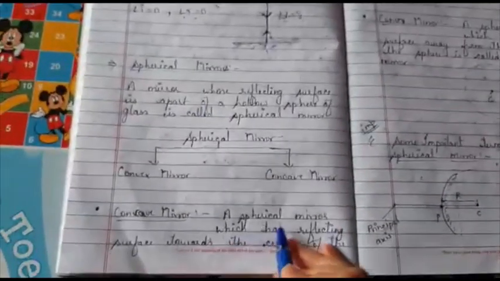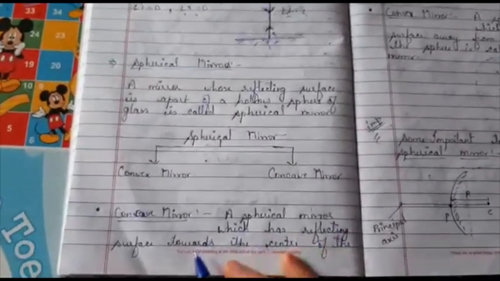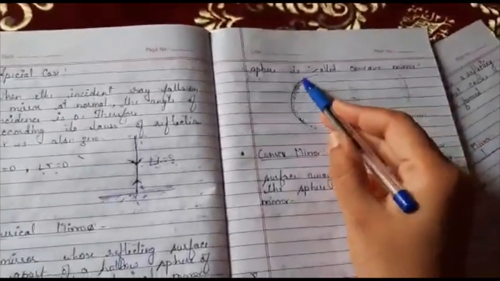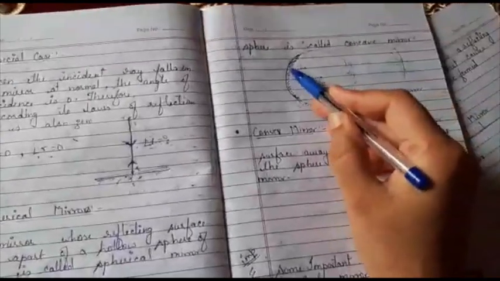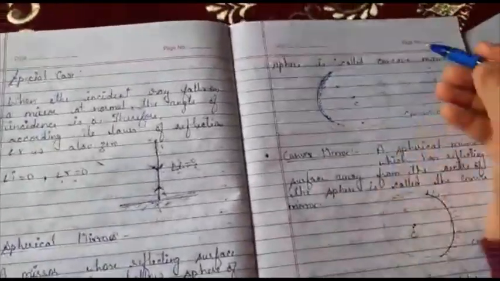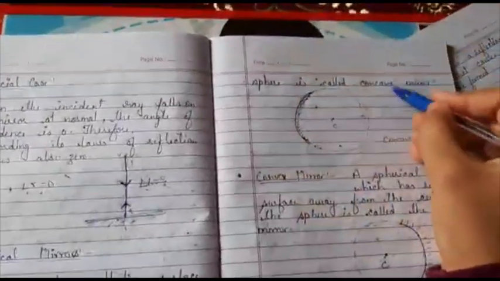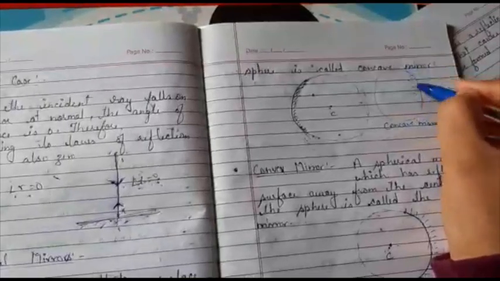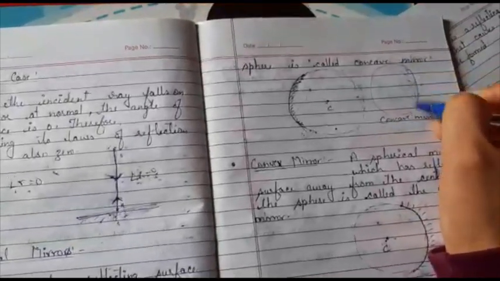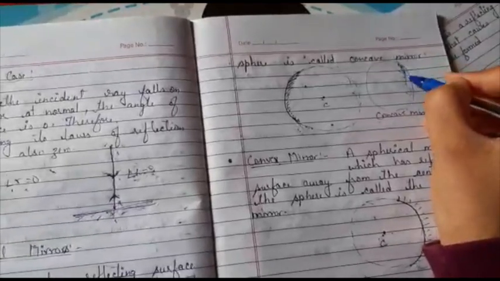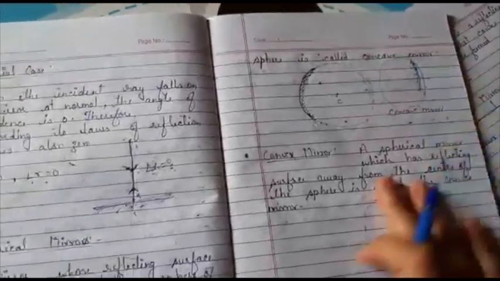A concave mirror is a spherical mirror which has a reflecting surface towards the center of the mirror sphere. So here we are taking this hollow spherical glass. If we polish inside it, then it will become a concave mirror. The same if you take another hollow spherical glass and polish inside it, this polished surface is known as a concave mirror.